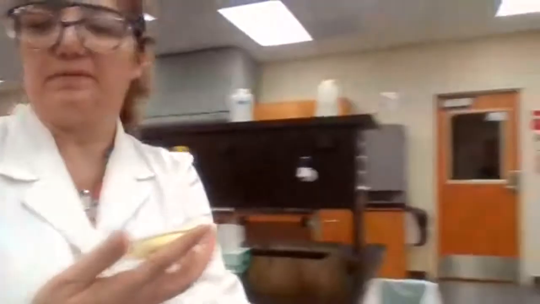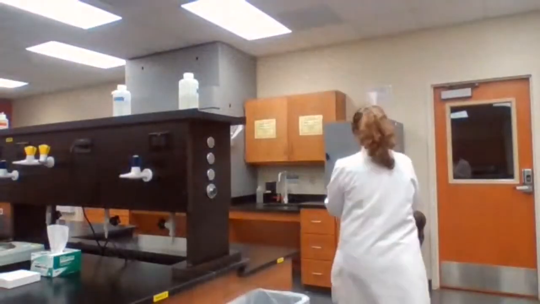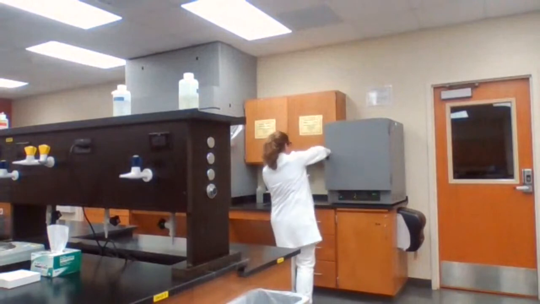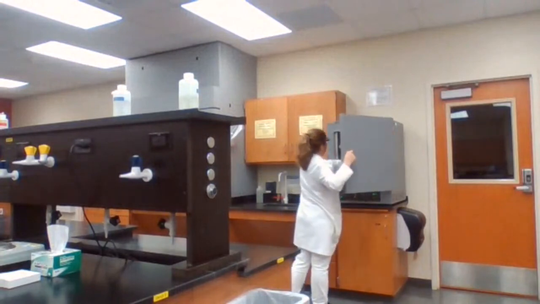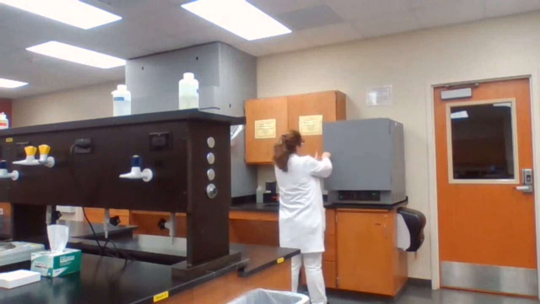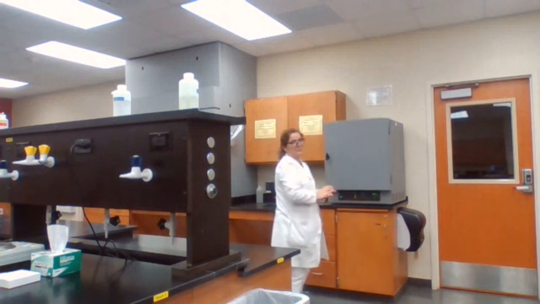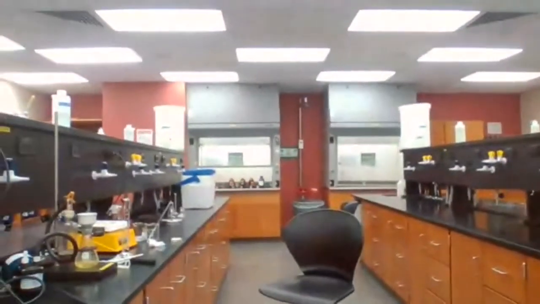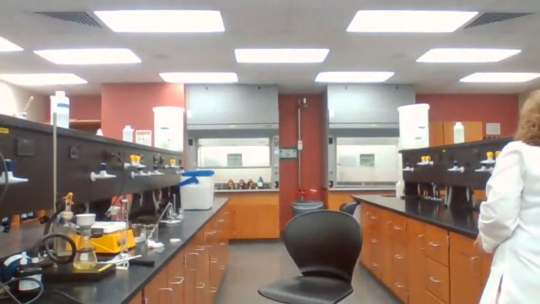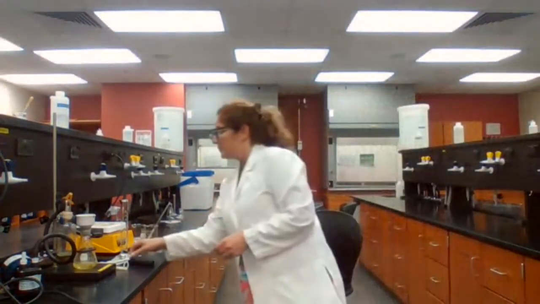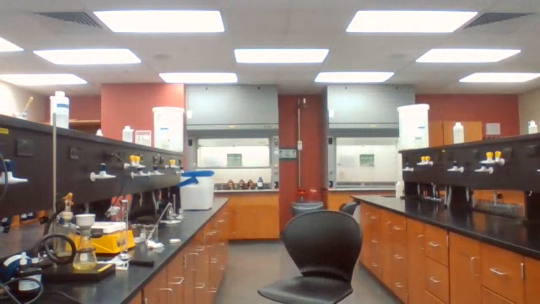Just going to leave it in the oven to dry. Going to take a small sample for melting point and leave it on a separate paper.